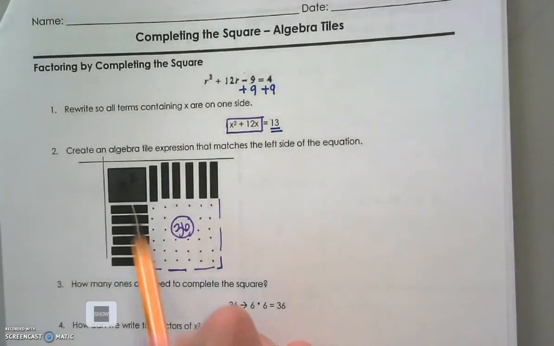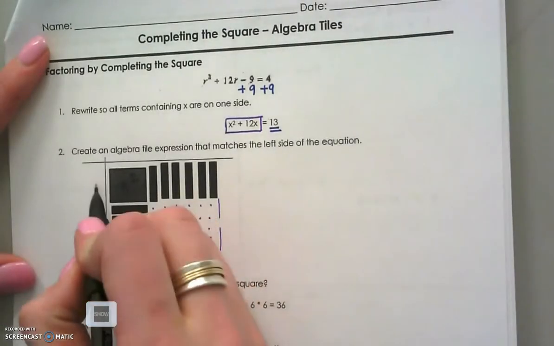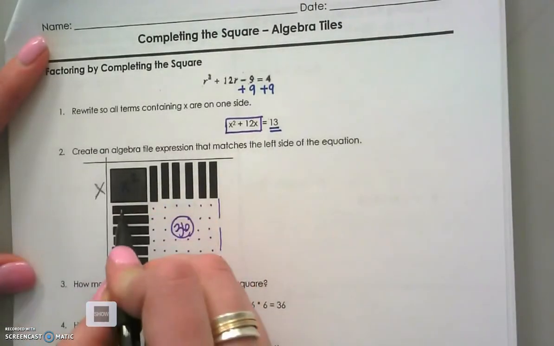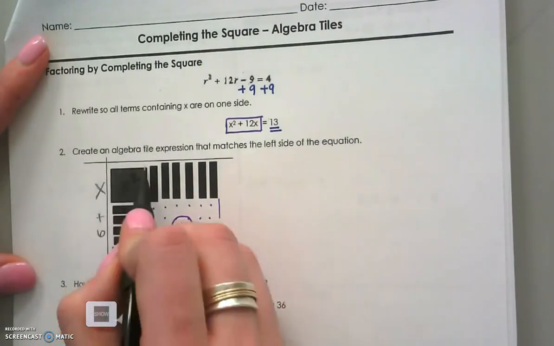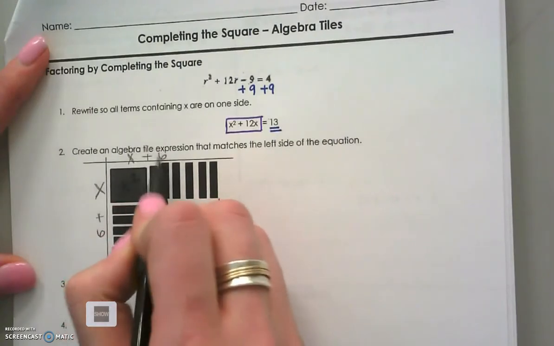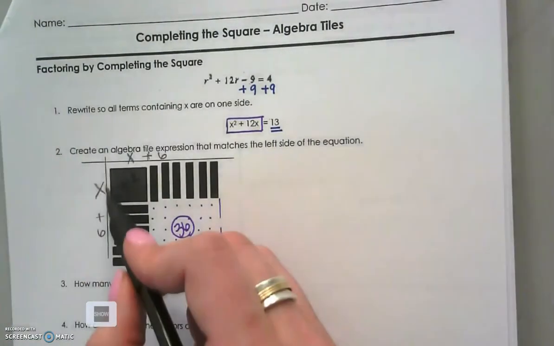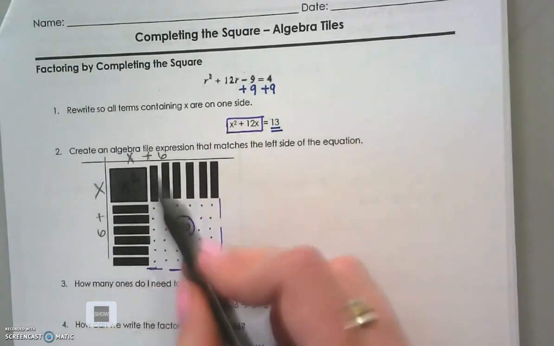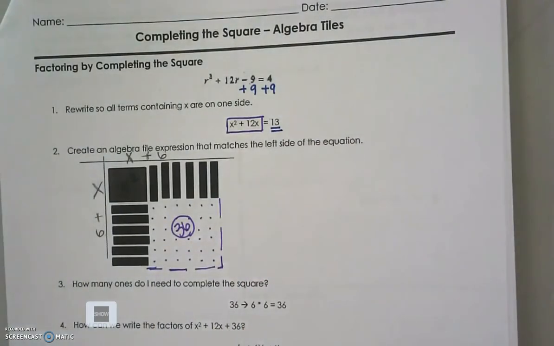Well, we can write an equation to represent this square that we've just completed. On the outside, I know I have a side length of x, and I have 6 things, so I'm going to add 6. Here I have a side length of x, and I have 6 more things. So x plus 6 times x plus 6 gives me this area model, this square.